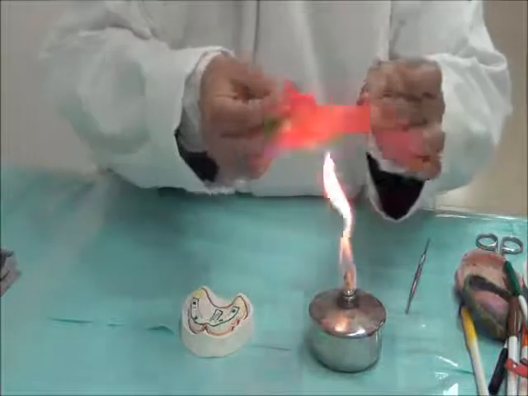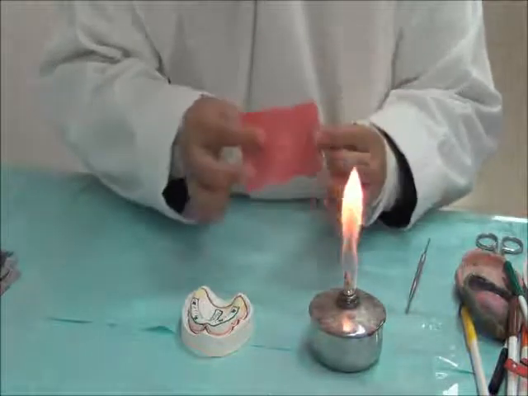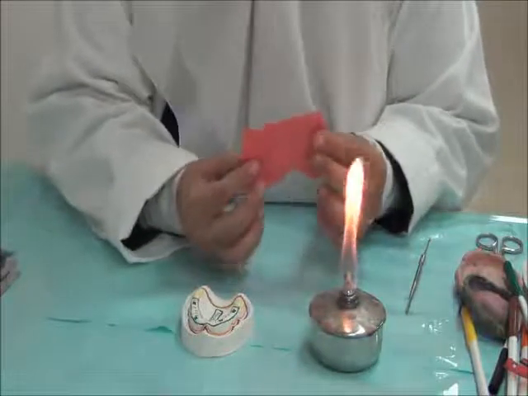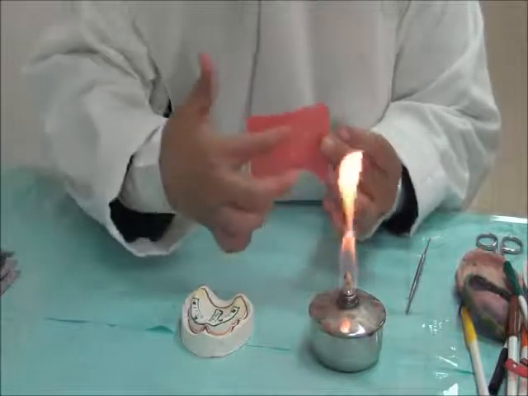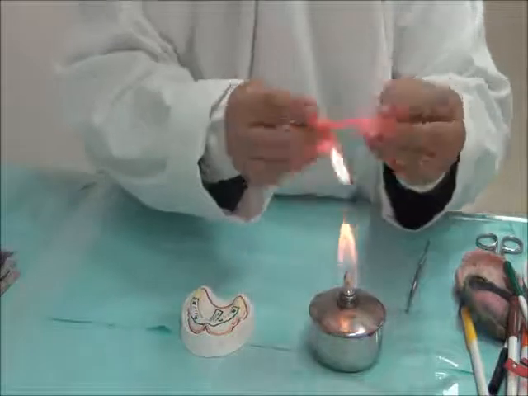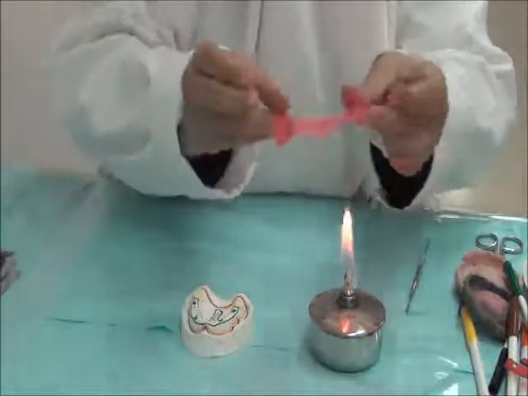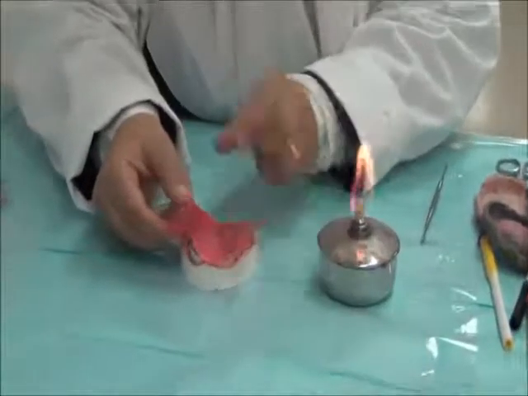Going in on the temperature heats the surface. When we go out, we allow sufficient time for the heat to diffuse to the inside. Wax is not a good thermally conductive material, so we need time for the heat to diffuse from the surface to the inside. So we heat it gradually. This is called tempering, using dry flame. And once it's soft enough, we just put it on the cast and begin adapting it.